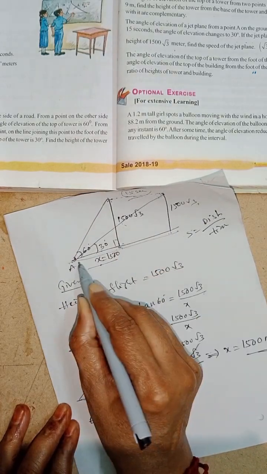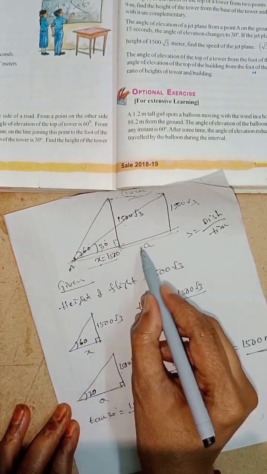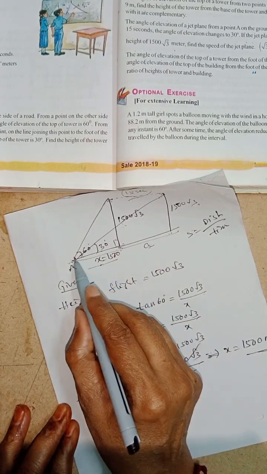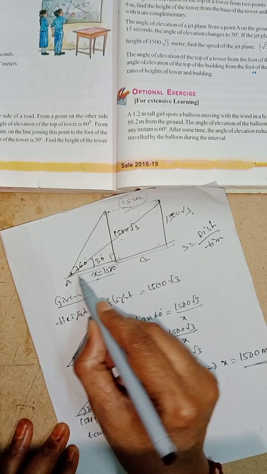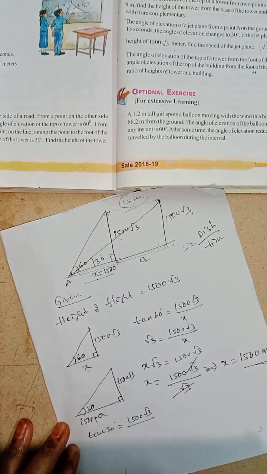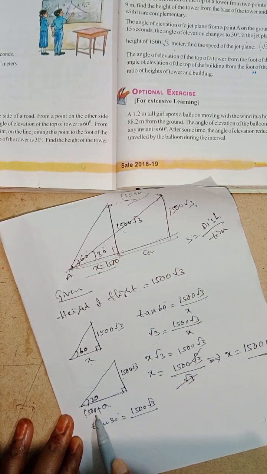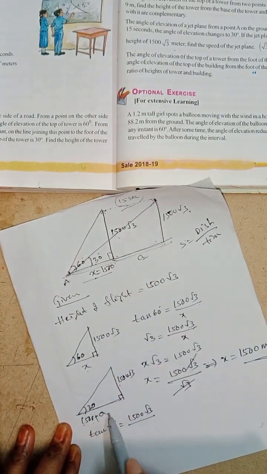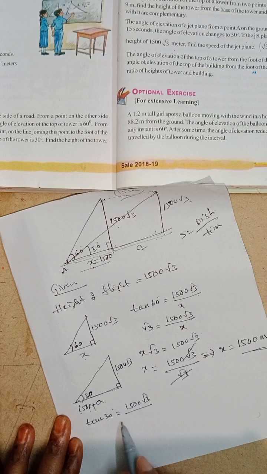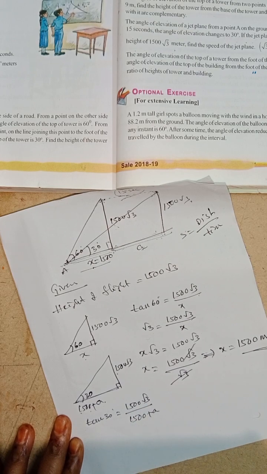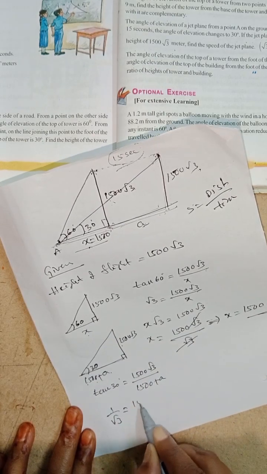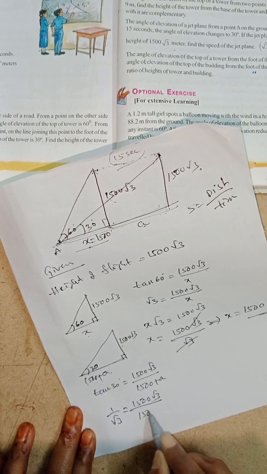So in this distance, there is 1500 and a further distance of a meters, so it becomes 1500 plus a meters. The 30 degrees angle is covering the total distance, which contains 1500 meters plus this part a. So tan 30 equals 1500 root 3 by 1500 plus a. Tan 30 is equal to 1 by root 3. So 1 by root 3 equals 1500 root 3 by 1500 plus a.